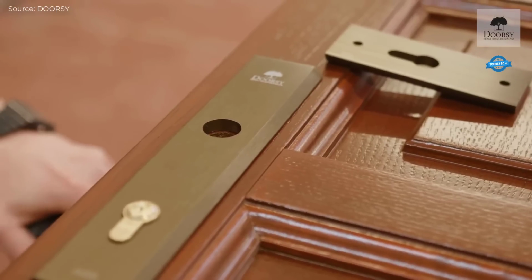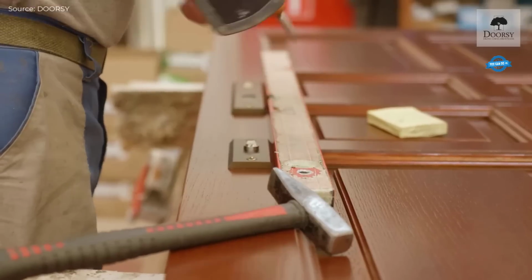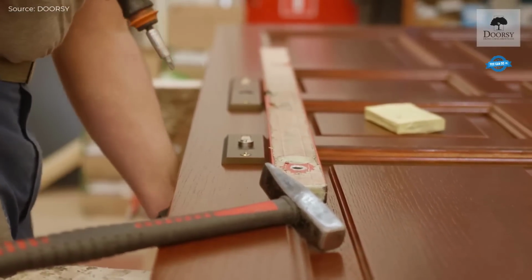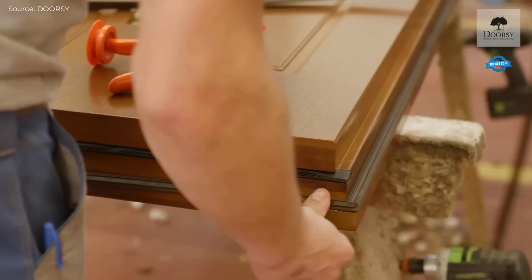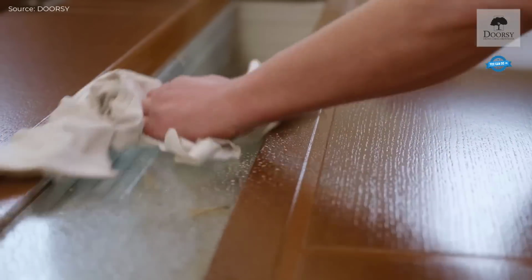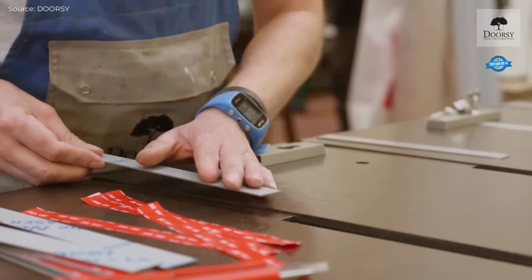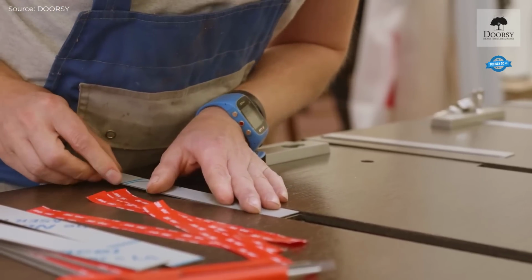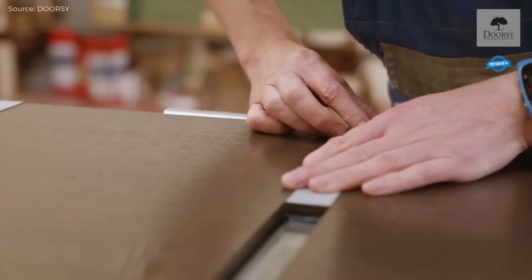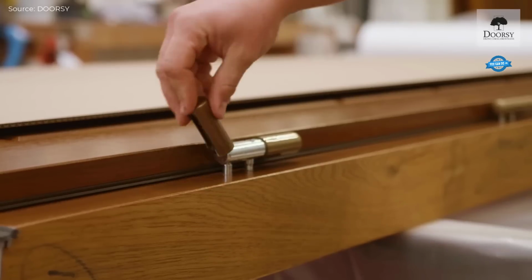Finishing. Finishing involves sanding, staining, and coating to enhance the door's appearance and protect it from environmental factors. Automated finishing lines are gaining popularity, especially for large manufacturers, as they improve consistency and reduce labor costs by up to 30%. Water-based stains and low VOC, volatile organic compounds, finishes are also becoming industry standards due to environmental regulations and consumer preferences.